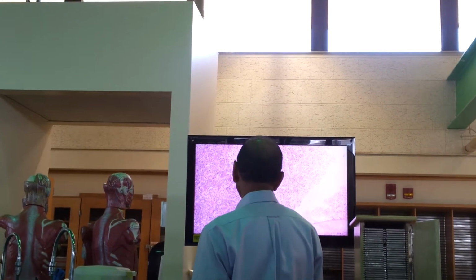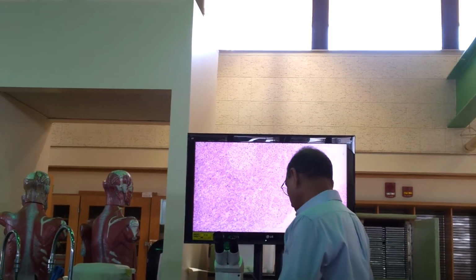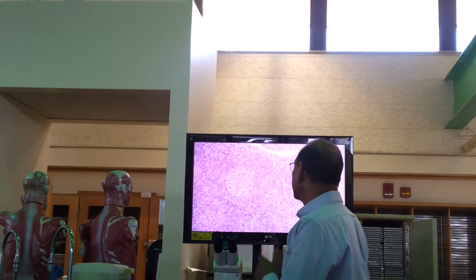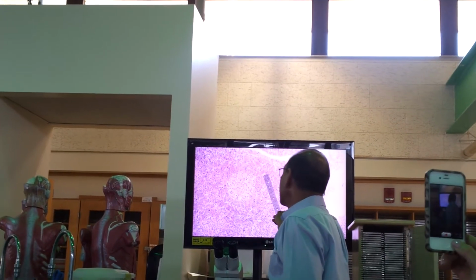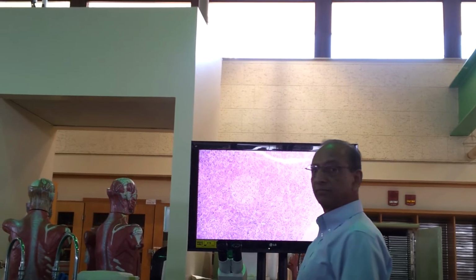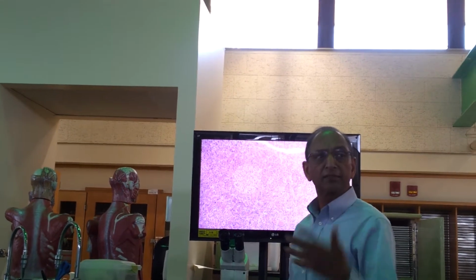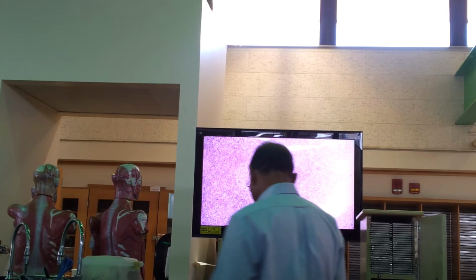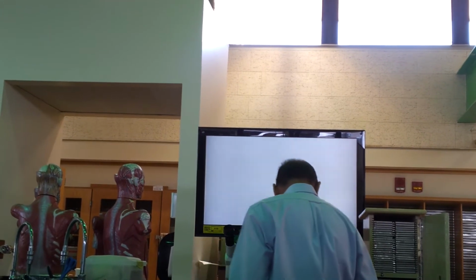This is how it looks. See the islet, and these cells are acinar cells. So acini are darker than the islet. So the next one.